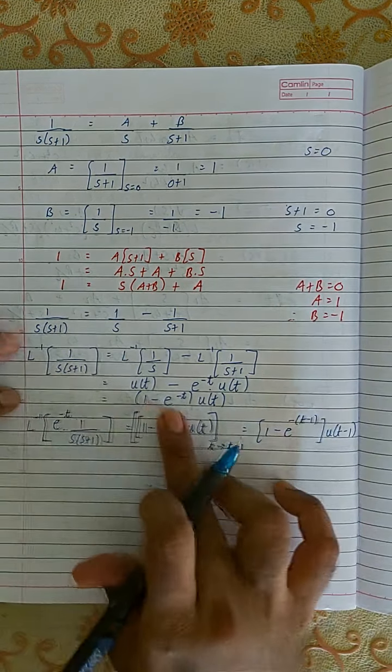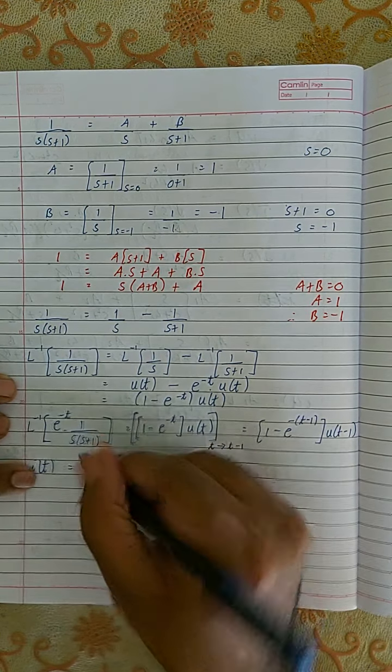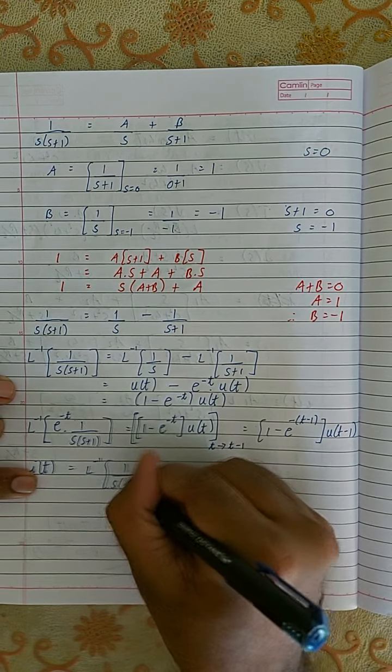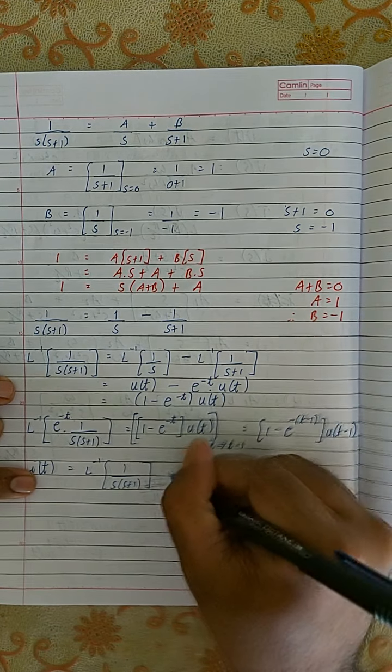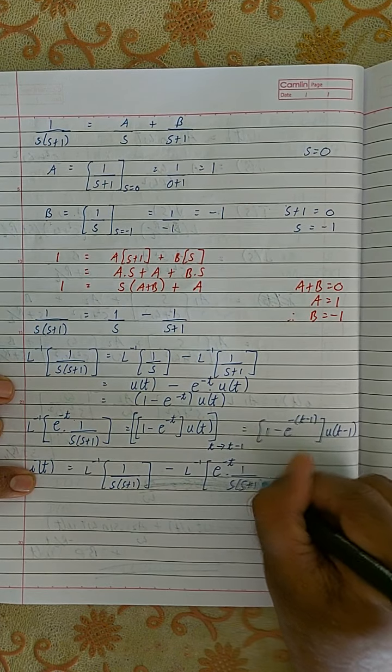So therefore I of t is equal to, like I said, the Laplace inverse of 1 by S into S plus 1, minus the Laplace inverse of e raised to minus S into 1 by S into S plus 1.